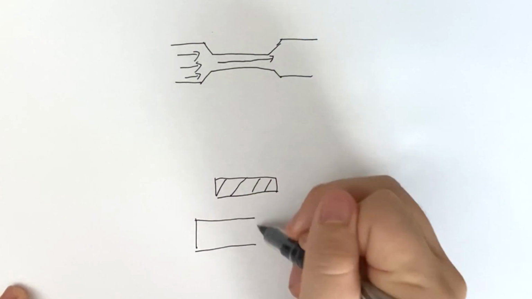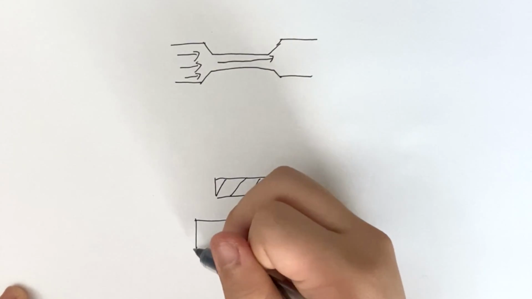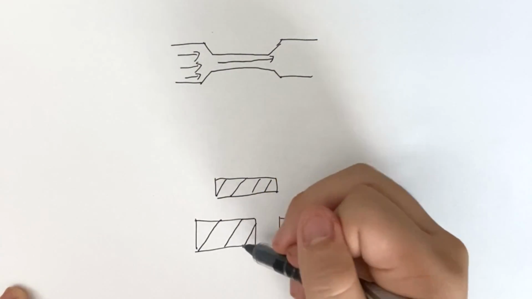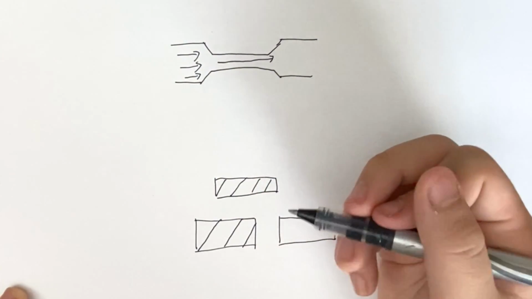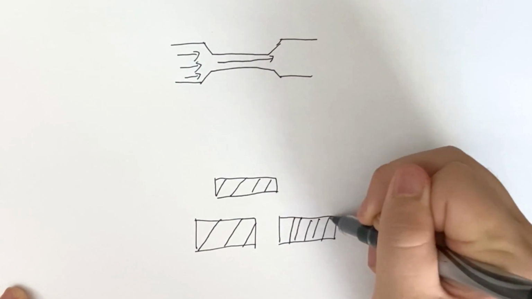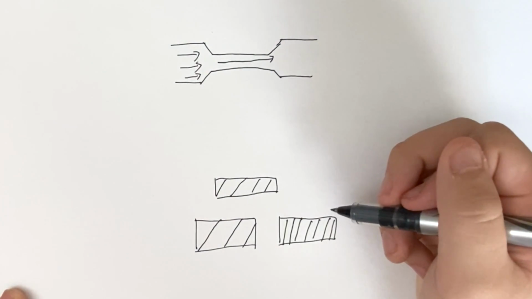Let's say there's two resistors. If the spiral is wide, then the path will be shorter, meaning less resistance. If the spiral is close together, then the path will be longer. So that means more resistance.